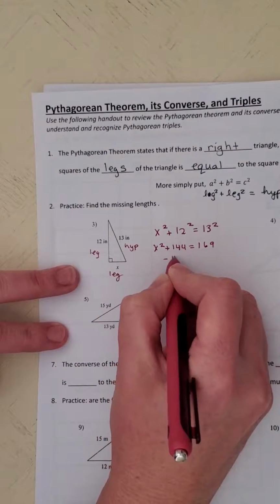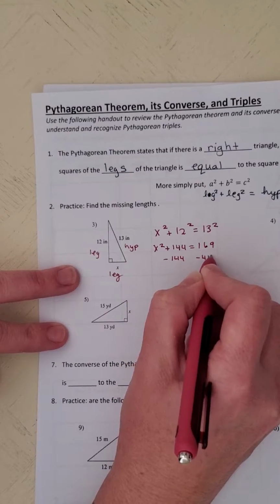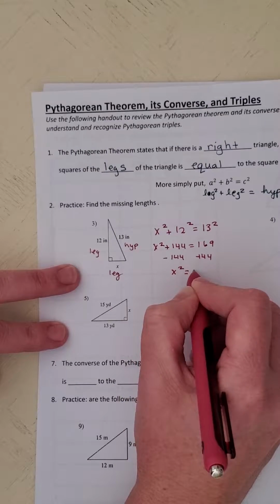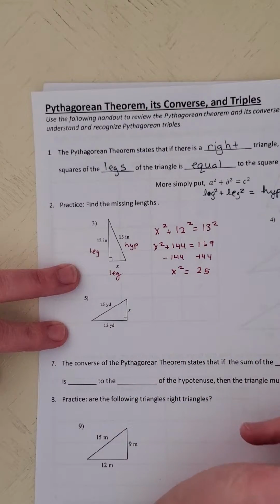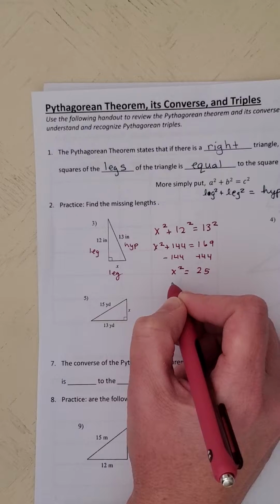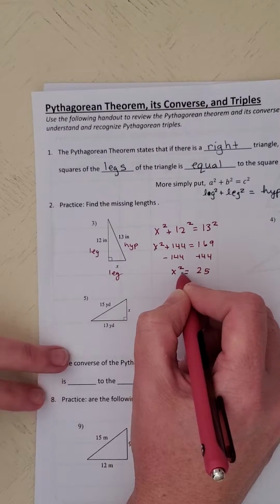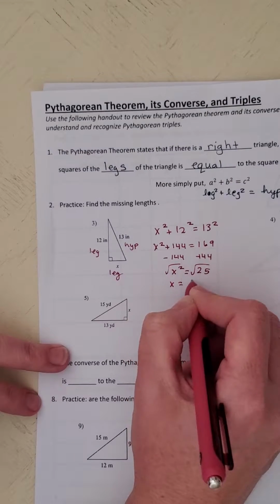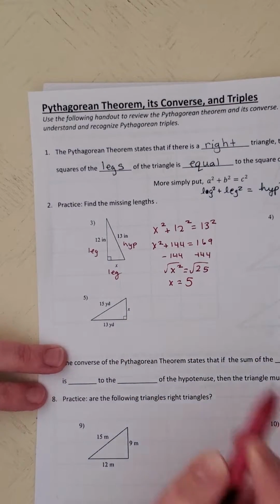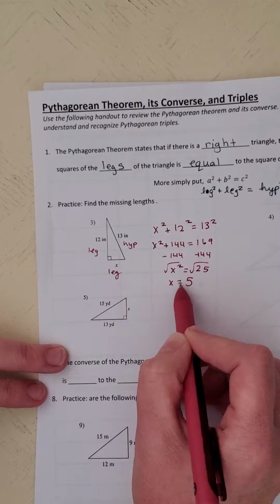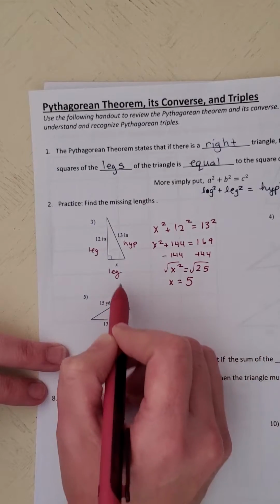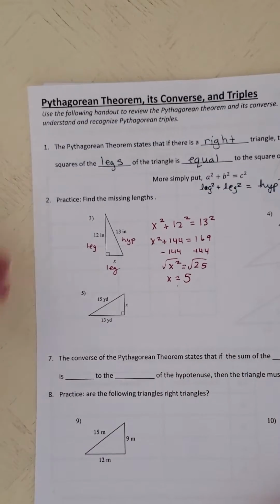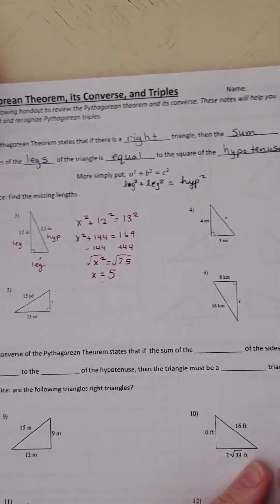And then we would subtract 144 from each side. And we get x squared equals 25. And then to find x, remember we're not looking for x squared, we're looking for x, and so we would square root both sides, and we get x equals 5. Now later on we'll see that when we square root we actually get plus or minus 5, but since this is a length of a leg, we cannot have a negative length, and so we'll only take the positive root.